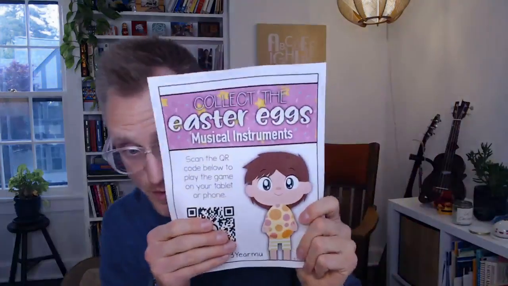Could I have done one of my QR games instead? Sure. And there are a lot of things we could have done. We could have done one of the rhythm versions. We could have done instruments of the orchestra. In fact, I actually had on the board as an option, in case they got bored with Chrome Music Lab, collect the Easter eggs with the instrument version.